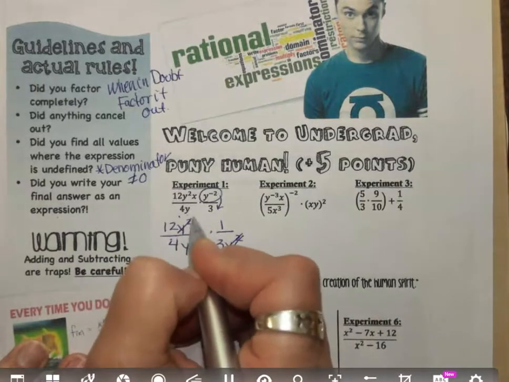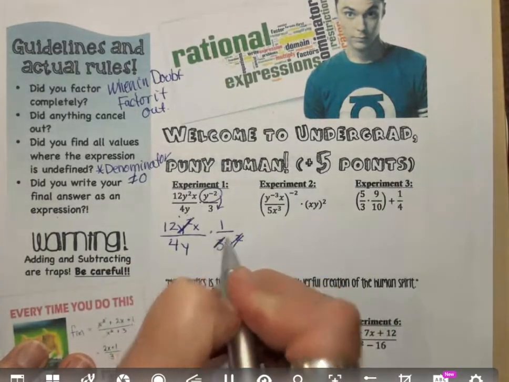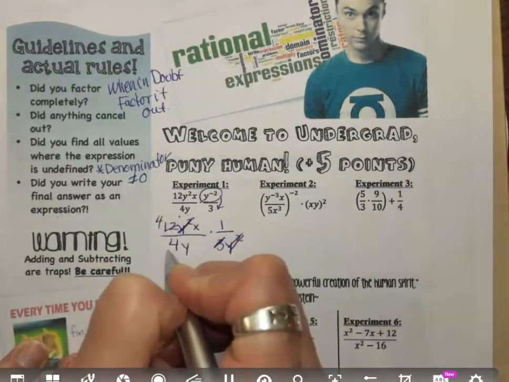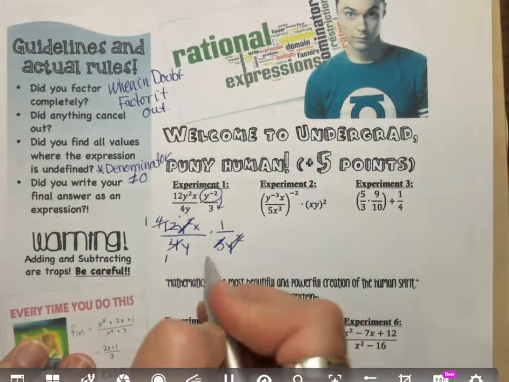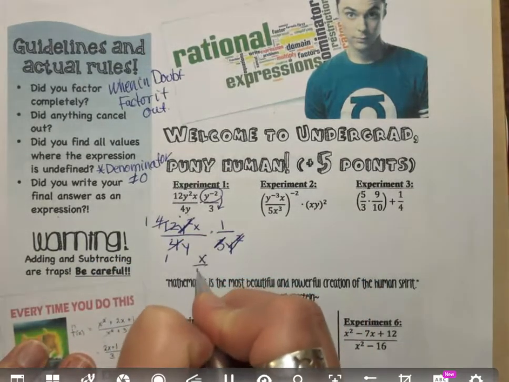So now we can cancel. Got a y squared and a y squared. I have a 3 goes into 12 4 times. 4 goes into 4 once. 4 goes into 4 once. So I'm left with x over y.